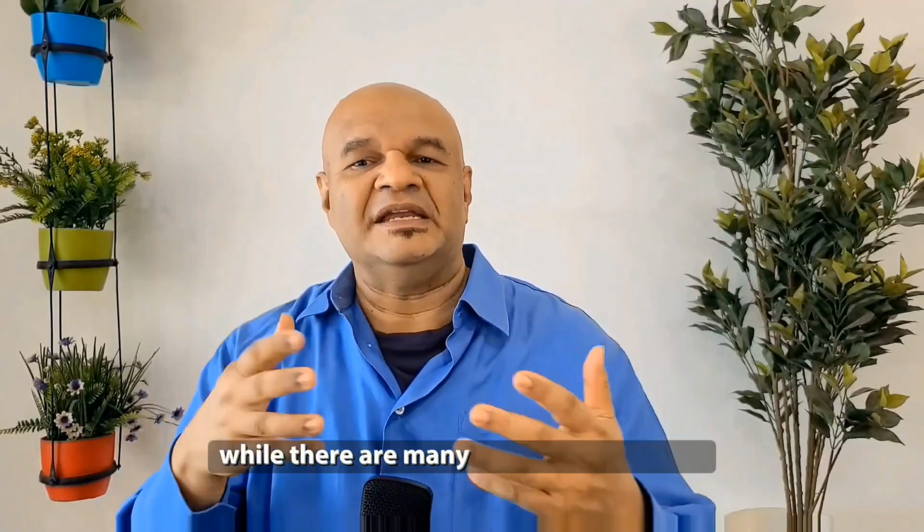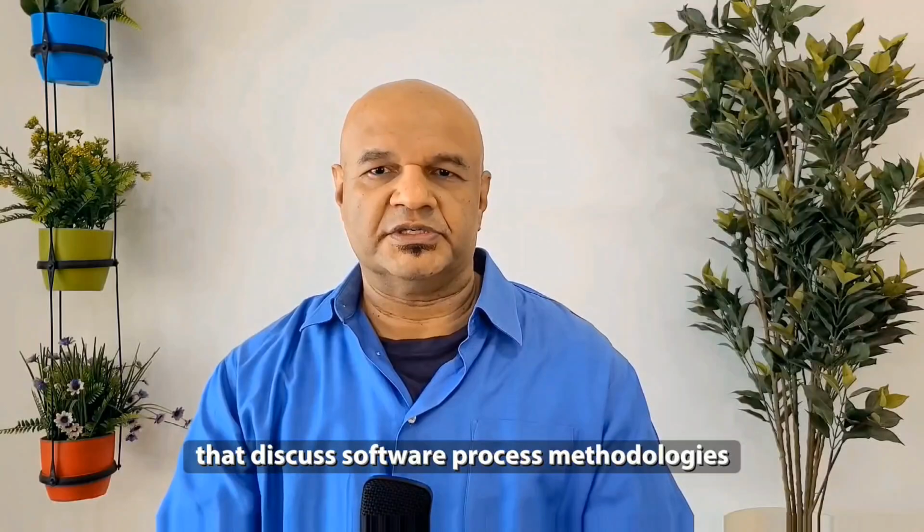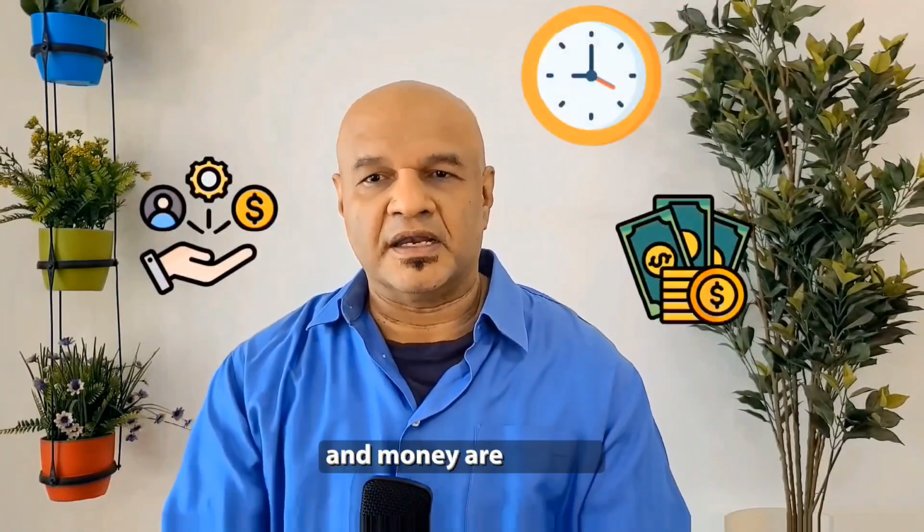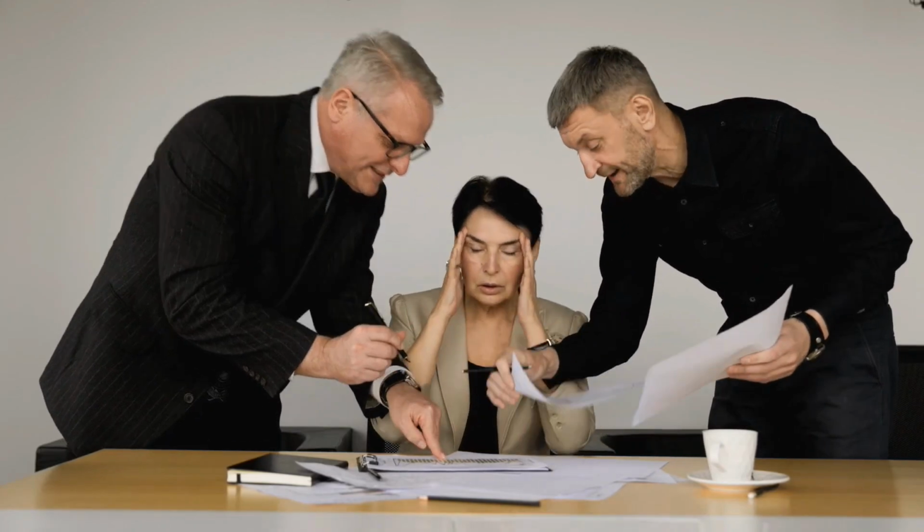While there are many resources out there that discuss software process methodologies, not many provide content from the point of view of a startup, where resources, time, and money are limited, and the number of developers may be as few as just one programmer. The textbook methodology techniques do not work well in these conditions. Therefore, to decide what approach to take, you will want to understand the main methodologies and then decide what to do.